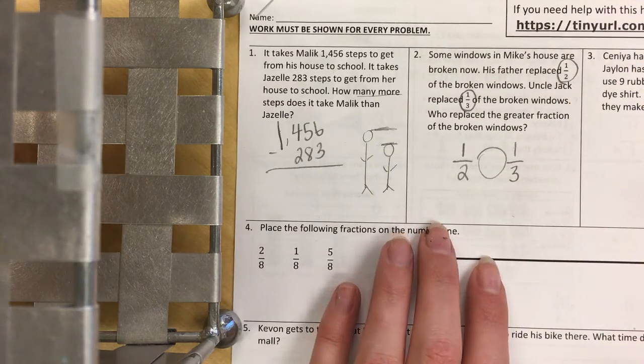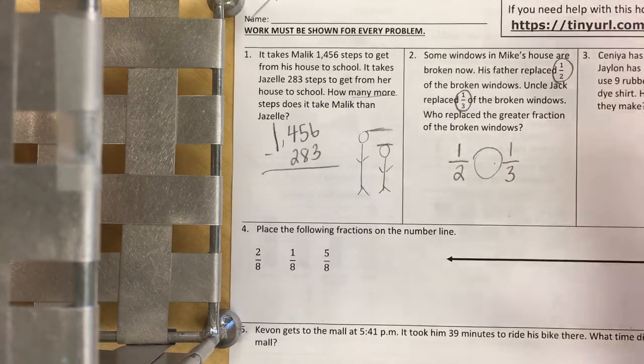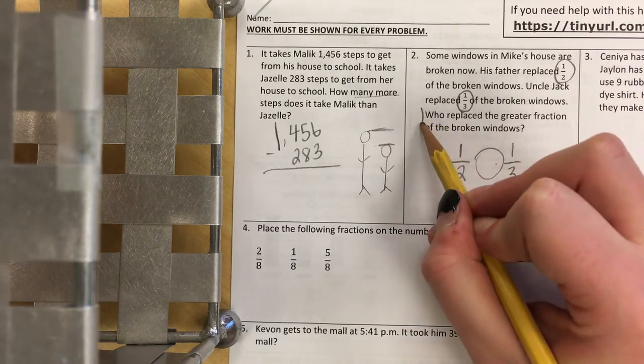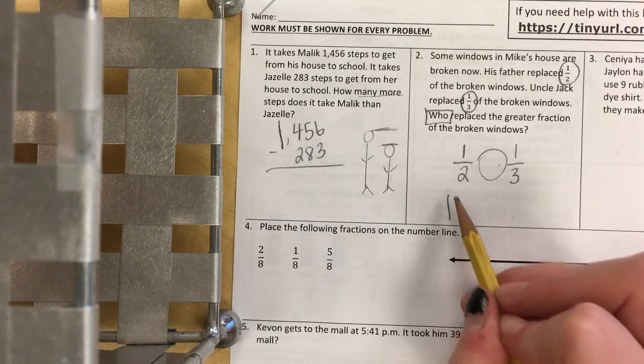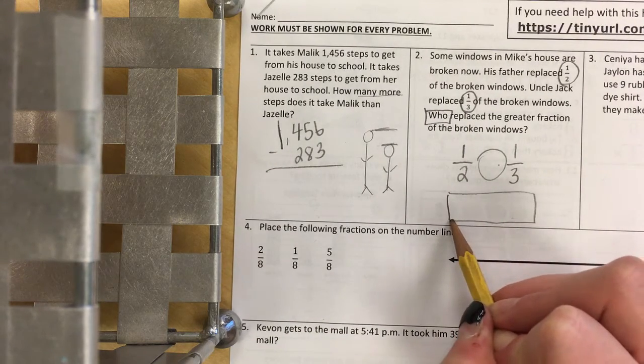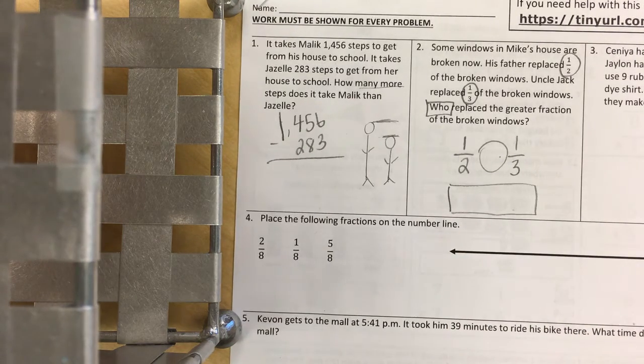It's important not only to put your sign in the middle to compare these two fractions, but the question is actually asking who replaced the greater fraction. So it's also important to list a name, either his father or his uncle, as to who replaced the most windows.